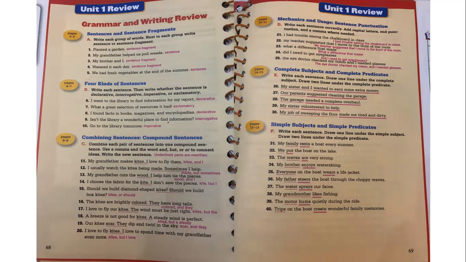Number 12, I usually watch the kites being made. Sometimes I help. Here we can add but. I usually watch the kites being made, comma, but sometimes I help. Number 13, my grandfather cuts the wood. I help him tie the pieces. My grandfather cuts the wood, comma, and I help him tie the pieces. Number 14, I chose the fabric for the kite. I don't sew the pieces. I choose the fabric for the kite, comma, but I don't sew the pieces.